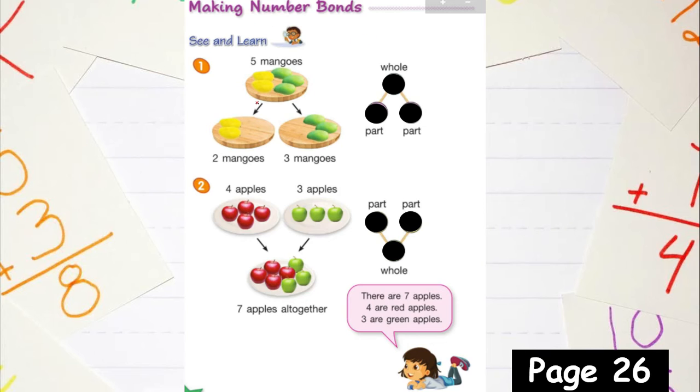Making number bonds. We have here 5 mangoes. We are going to look for numbers that, if you add them together, will make 5 mangoes. Here we separate 2 mangoes, which is this one, and the green mangoes, which are here.